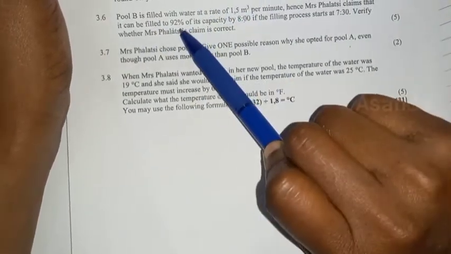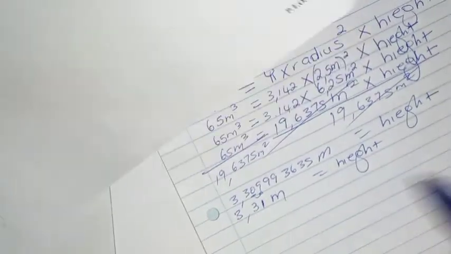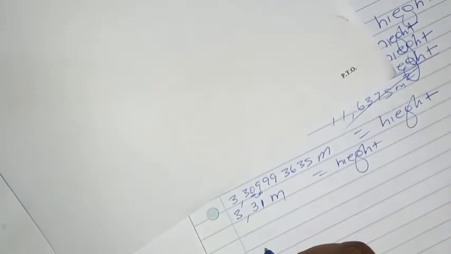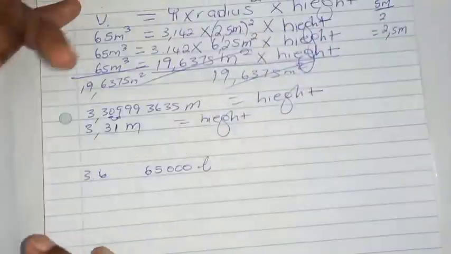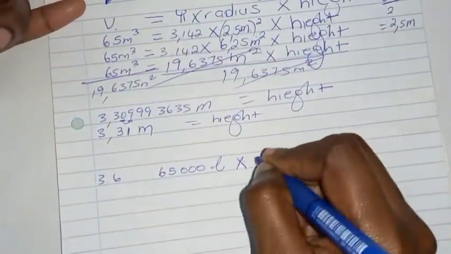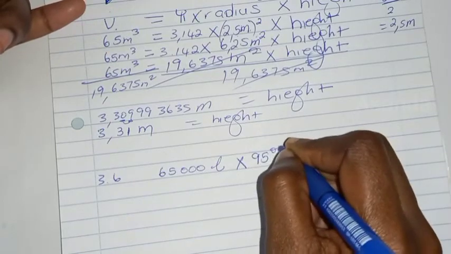65,000 liters of water. And how much is 92% of that? I want to first know that. Let's first calculate that. So that's 3.6. It's the easy part, finding out how much 92% is. In Pool B, there's 65,000 liters of water, right? So we're going to find out how much water she is saying is in there.